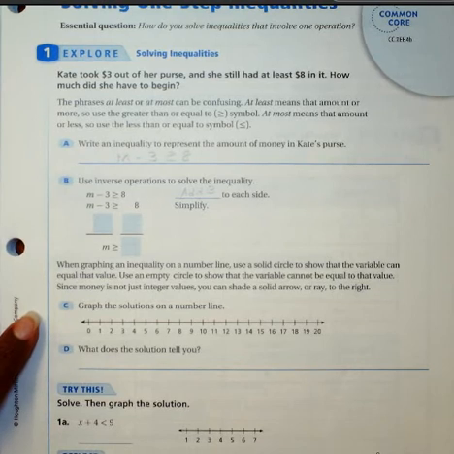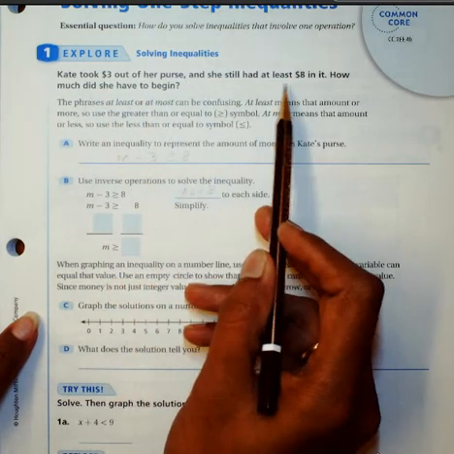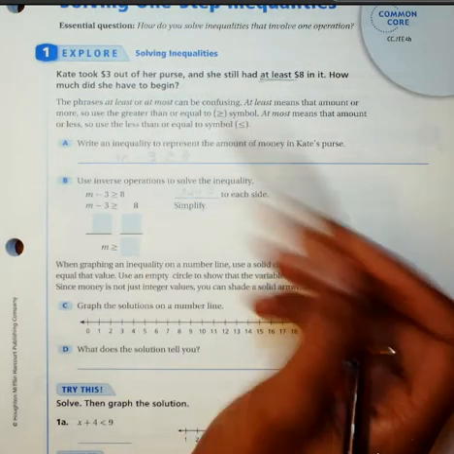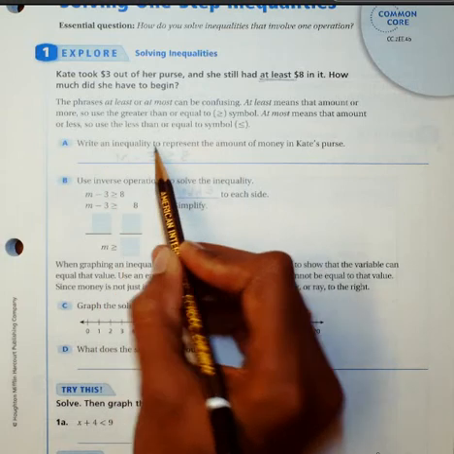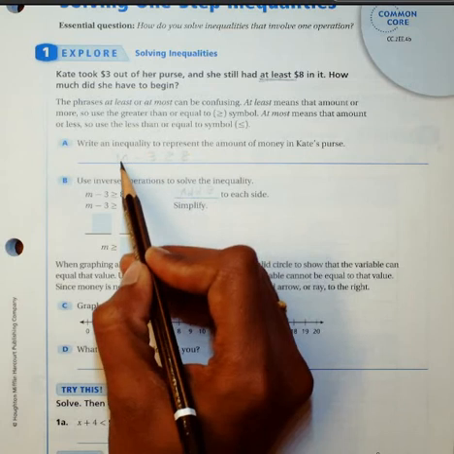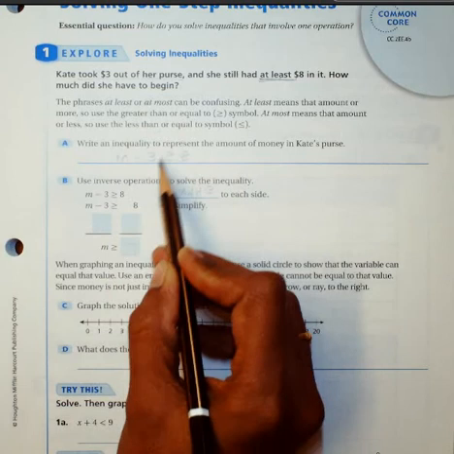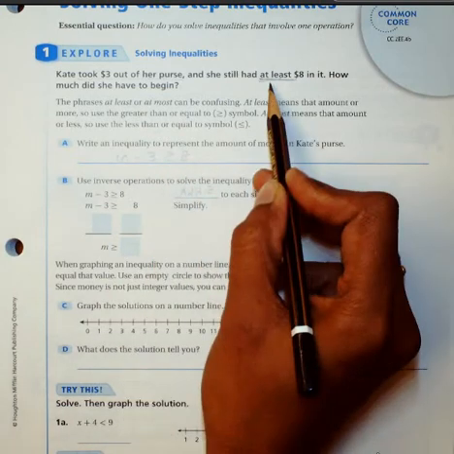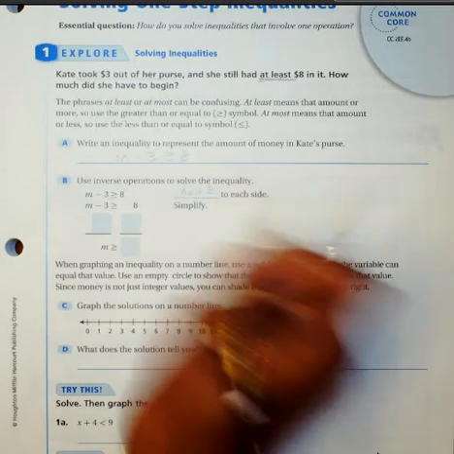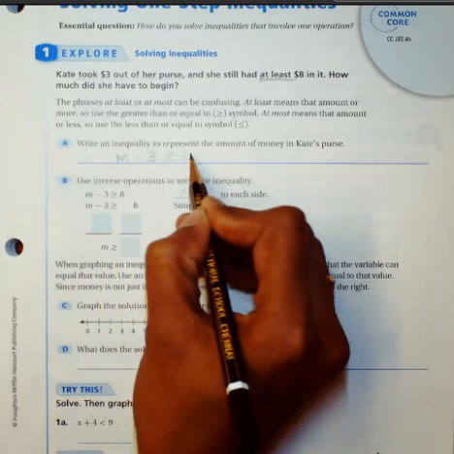So the first question says, Kate took $3 out of her purse and she still had at least $8 in it. The keyword here is "at least." How much did she have to begin? Write an inequality to represent the amount of money in Kate's purse. We don't know the amount in the purse, but she took $3 out, and it's greater than or equal to, remember we talked about it in our lesson, at least means $8 or more. So it's greater than or equal to 8. Just in case you can see it, I wrote m minus 3 greater than or equal to 8.